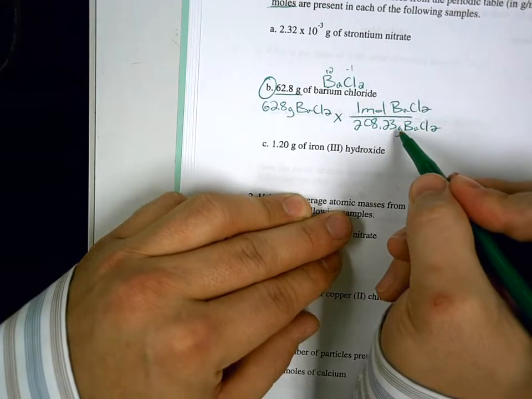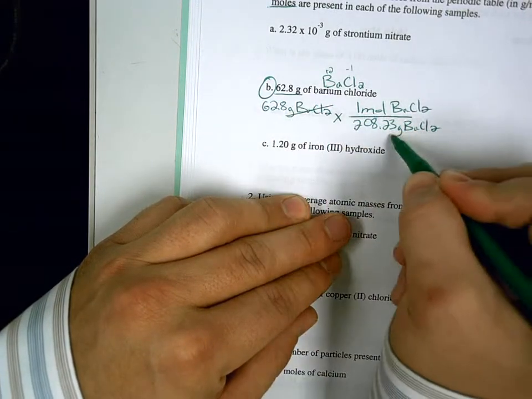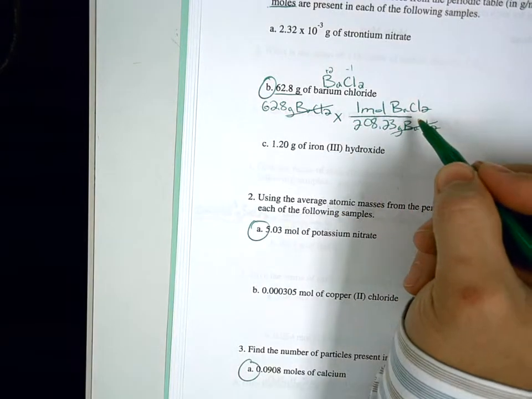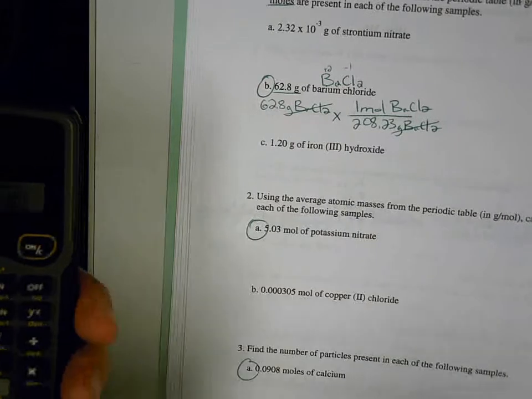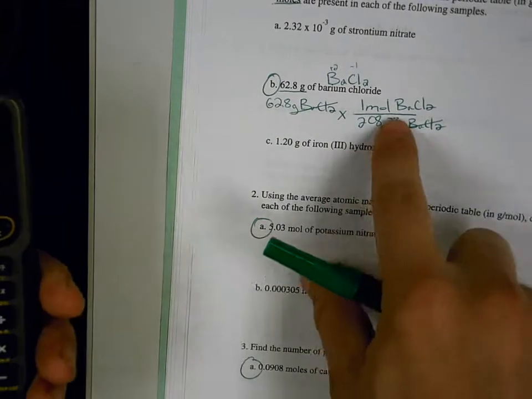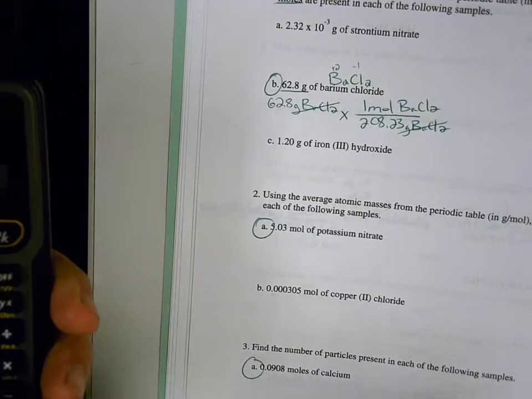Now I put grams on the bottom so that the grams unit cancels, and now I'm left with moles of barium chloride on top. Now to solve this problem on my calculator, I would take 62.8 and divide it by 208.23.